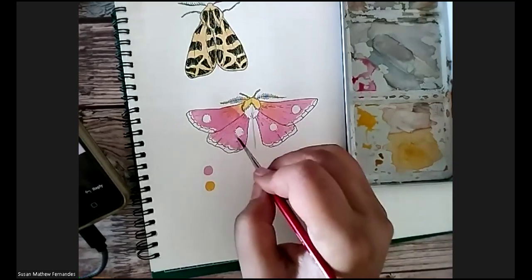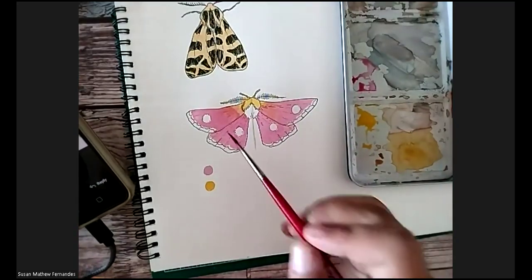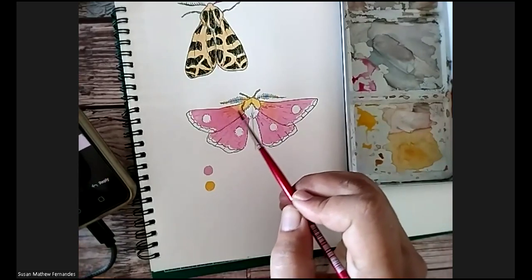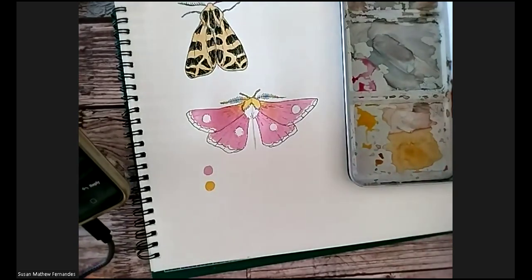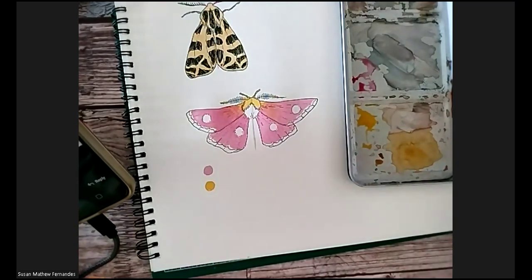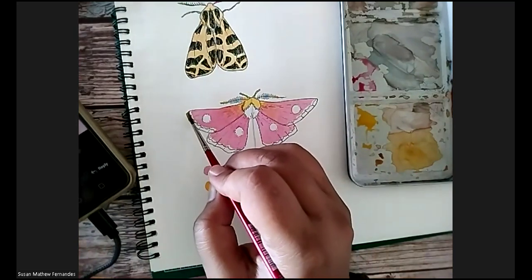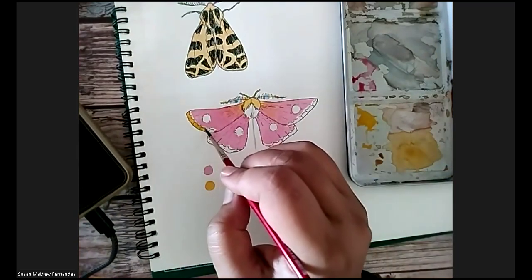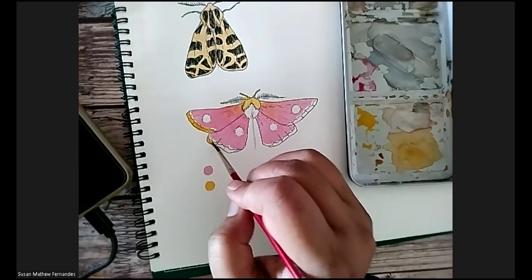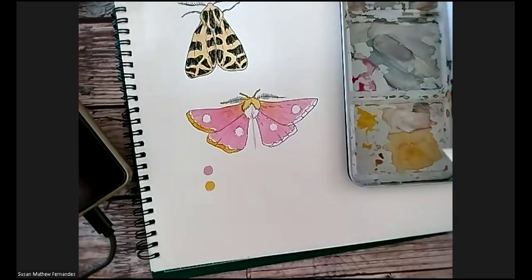Now while this is drying, oh wait, yellow, sorry. I'm just jumping ahead. I got a very bad mix over here. We have to put in a yellow, a deep yellow, a nice pigmented yellow on the border here. Pigmented, huh? Don't make this very light. Just make sure it doesn't touch your pink.